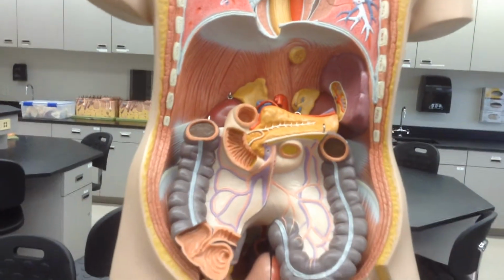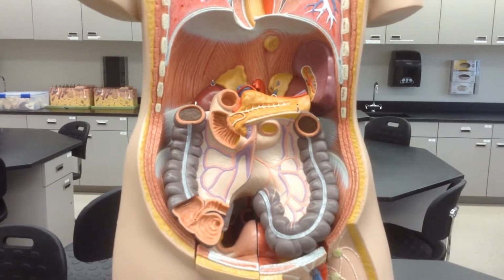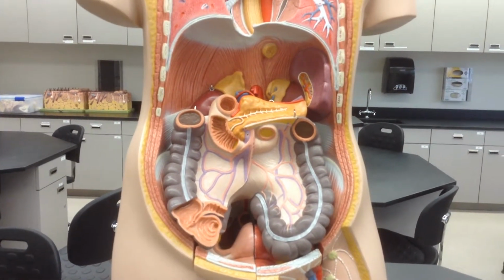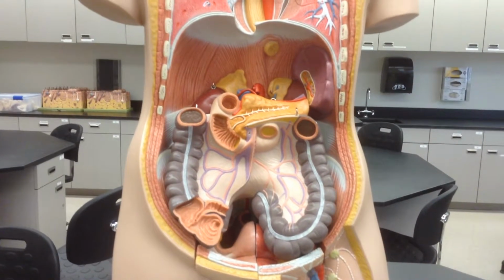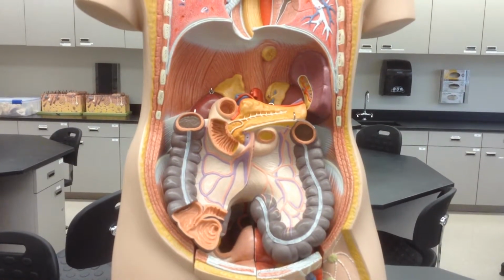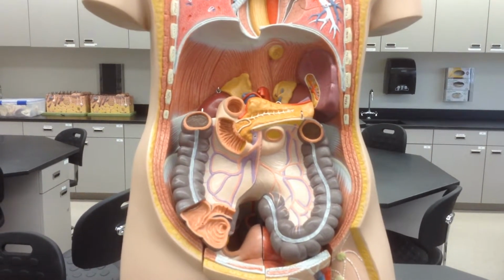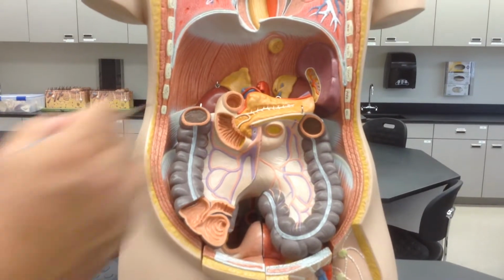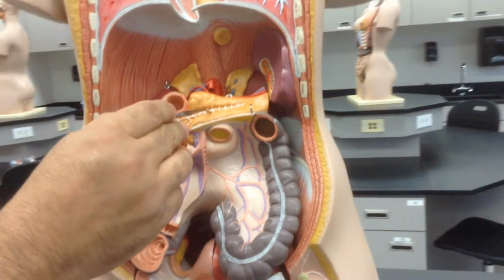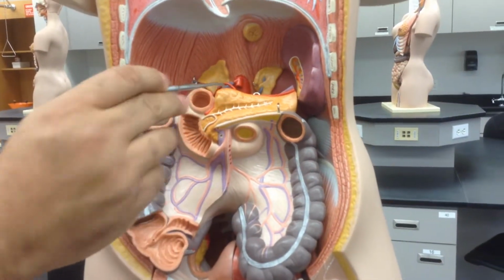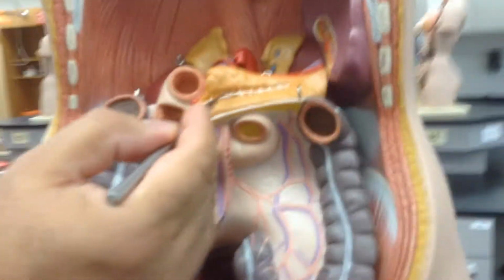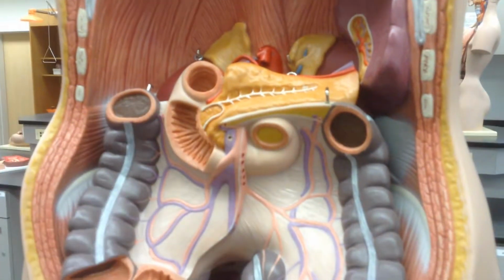What this structure is going to do is release a substance. These are alkaline substances. Of course, we know the pancreas has an endocrine activity as well, which releases insulin and glucagon. But in this case, we're going to be only talking about its exocrine activity. You can see right down the center, this is known as the pancreatic duct.